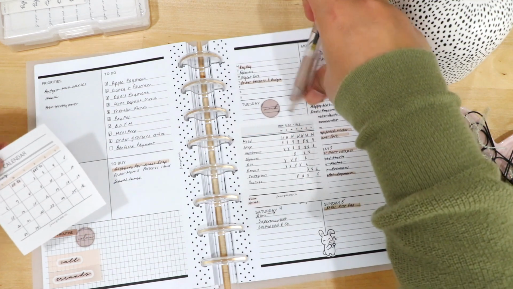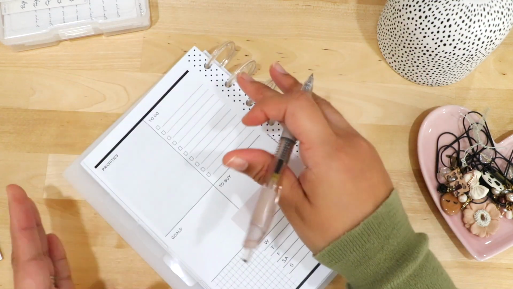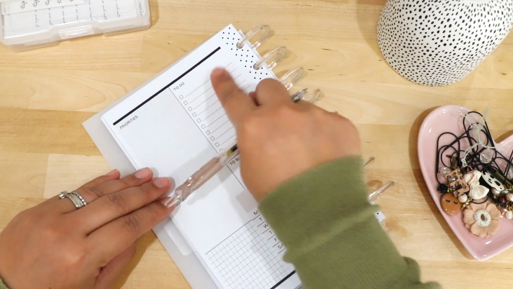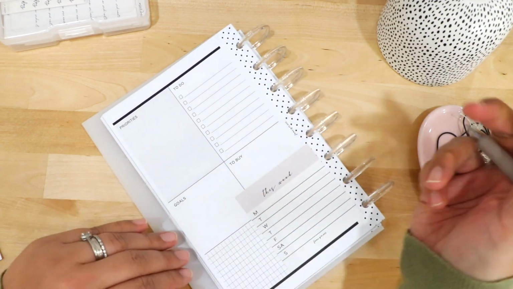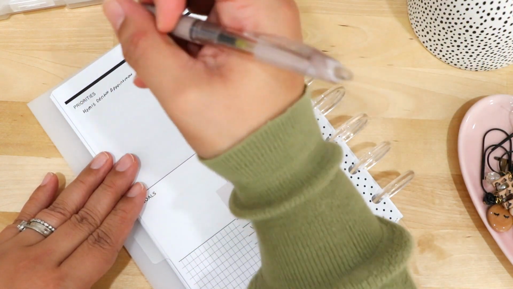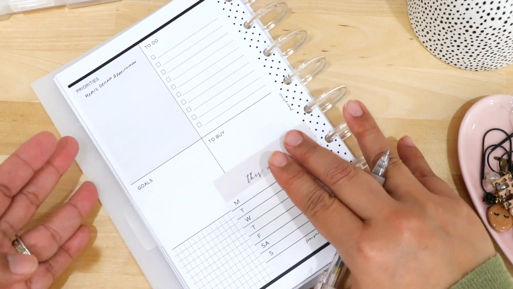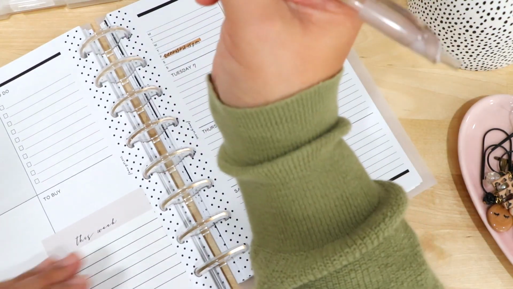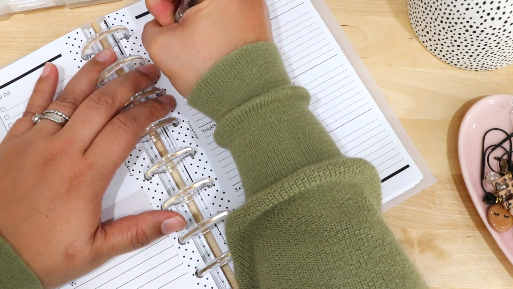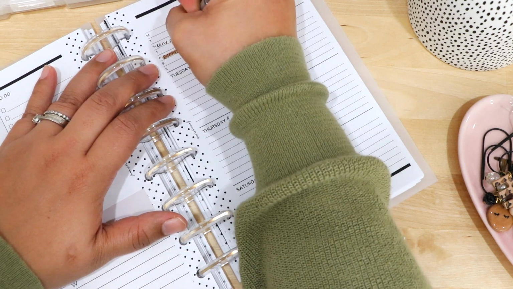So what I will do is write down all the appointments. So my priorities this week are, and I love that it says priorities, it says to do, it says goals, it says to buy. And then I also have the early release date, but that I think I want to put here. So Wednesday is early release. And that's for my son. And I just put HS.